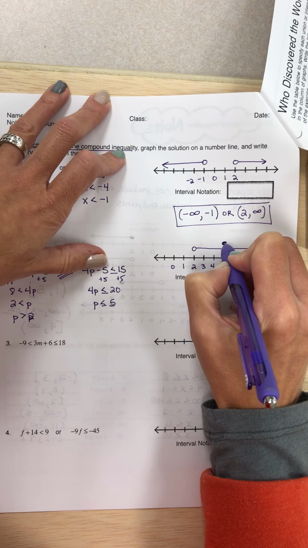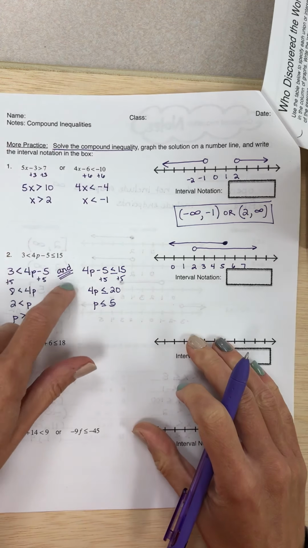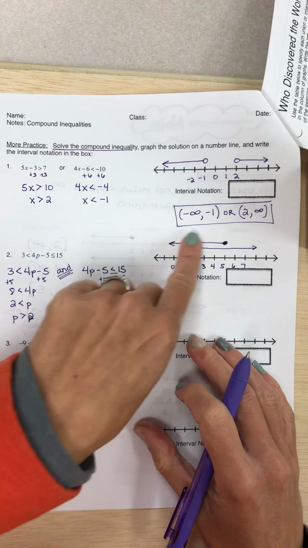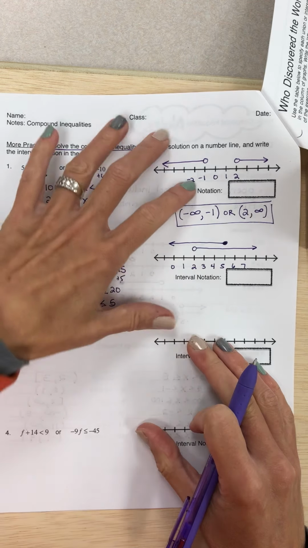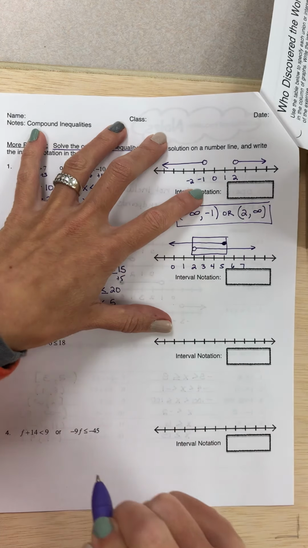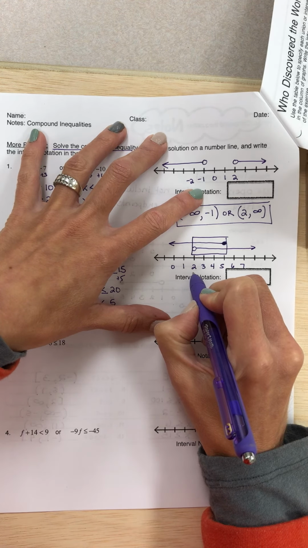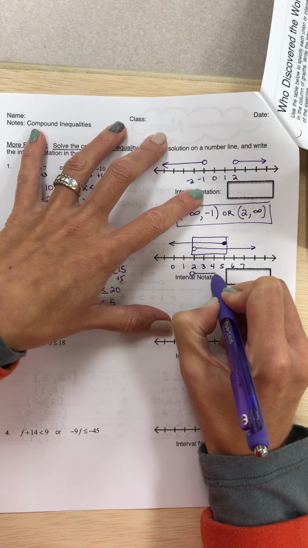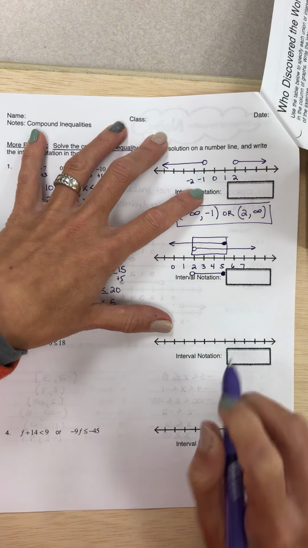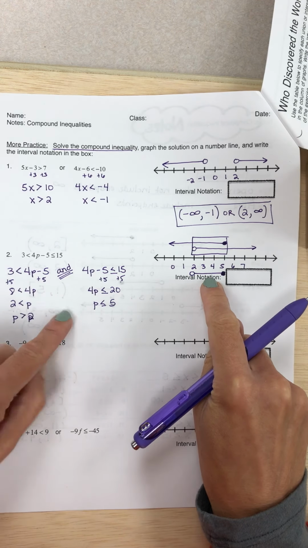So here's 5, it's filled in, and I have to have all of these that are less than or equal to 5. Because this is an and, both of these arrows have to work. So I'm looking at where do these arrows overlap, and that is this section right here. If I write another arrow, my final one, it would be from 2 up until 5, not including 2, but including 5. That is my final answer that makes both of these true at the same time.